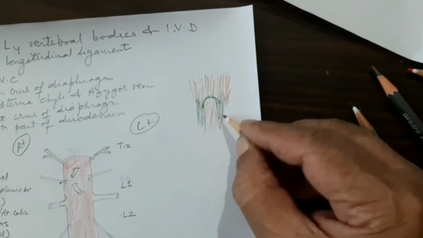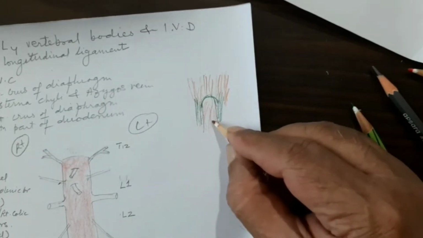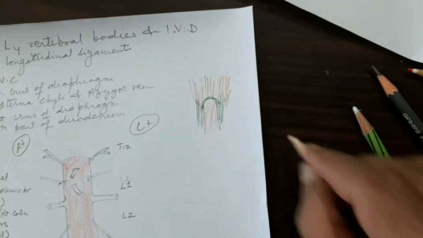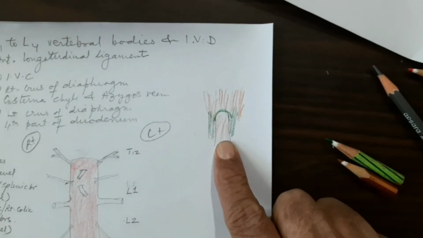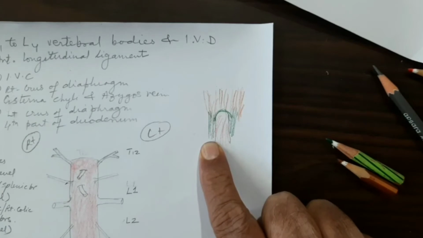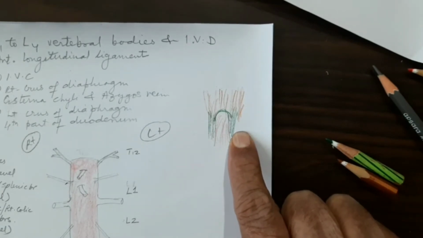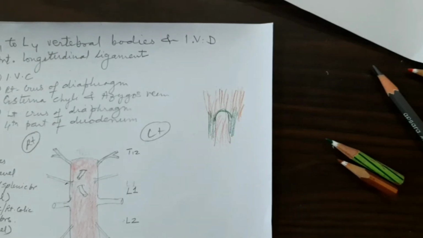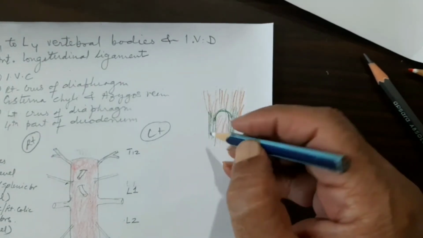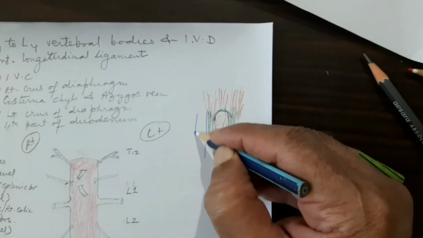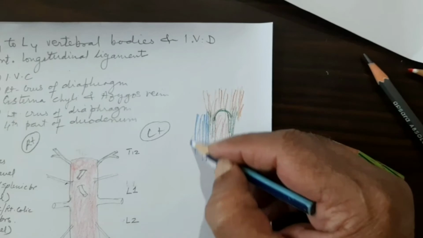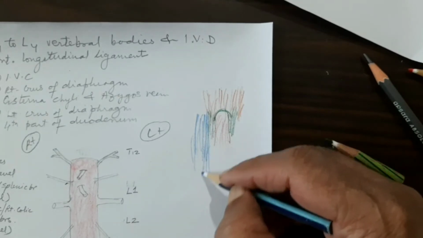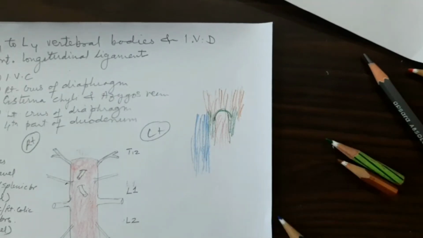So this is the right and the left crus of the diaphragm. This is the aorta, and this is the median arcuate ligament. On the right side will be the right crus of the diaphragm, and on the left side will be the left crus of the diaphragm. Beside the right crus of the diaphragm, the abdominal aorta on the right side is also related with the inferior vena cava.